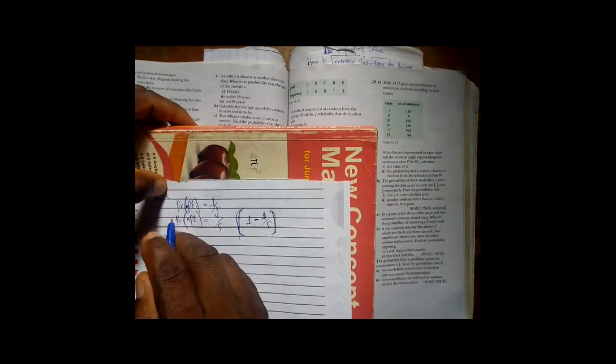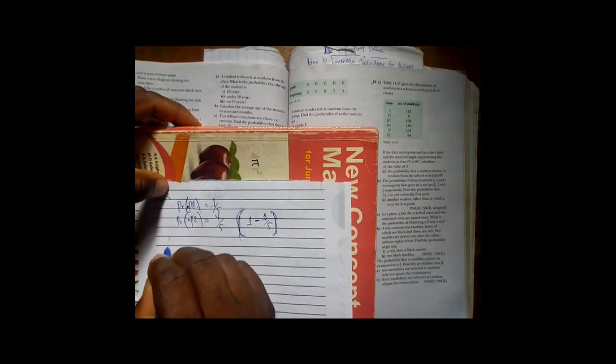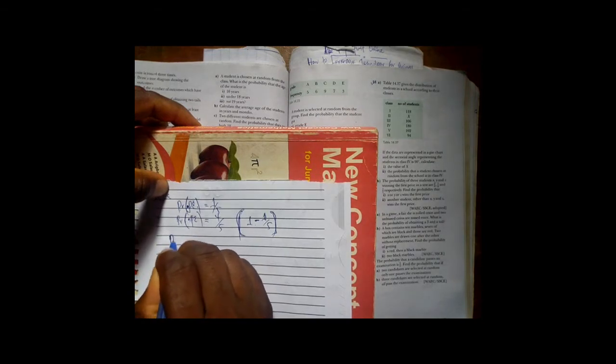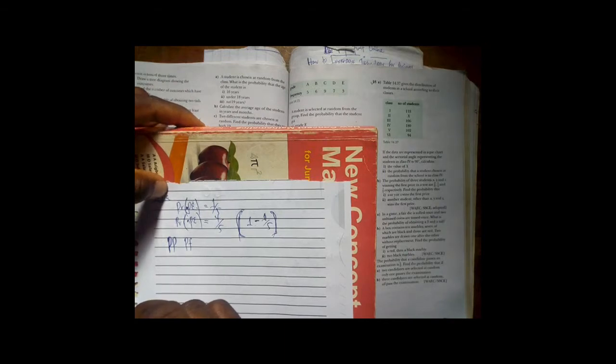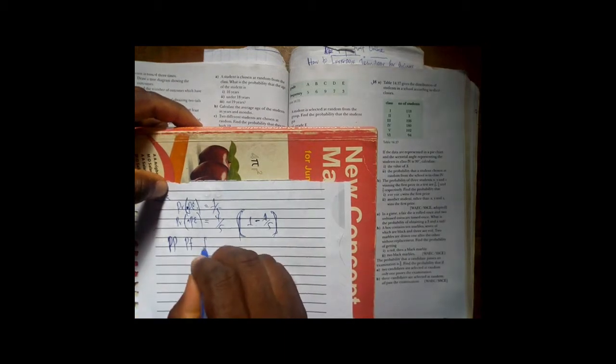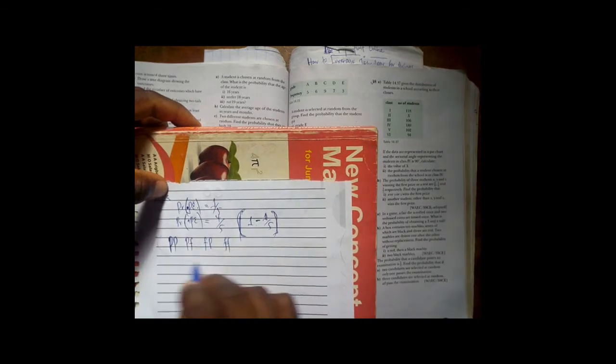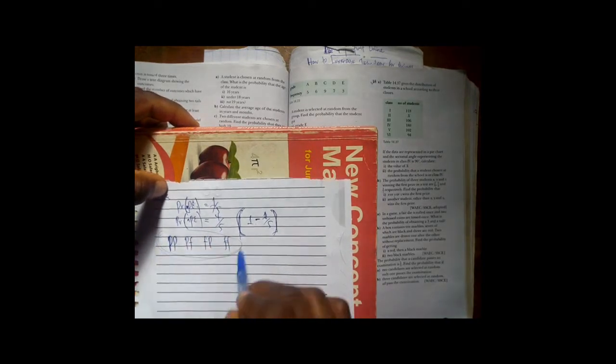Let's say for instance, if 2 candidates are selected, we have either a pass and a pass, a pass and a fail, or a fail and a pass, and then a fail and a fail. Is that not so? This is the possibility for 2 candidates being selected at random.